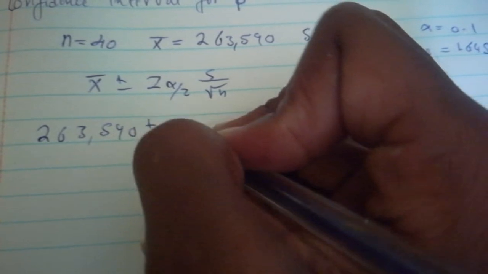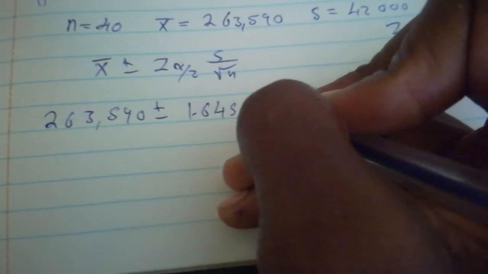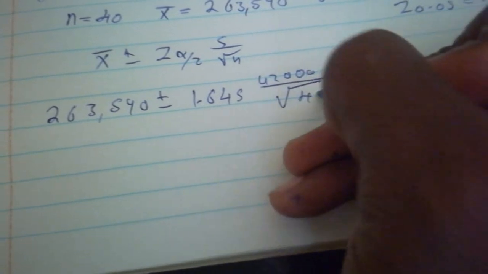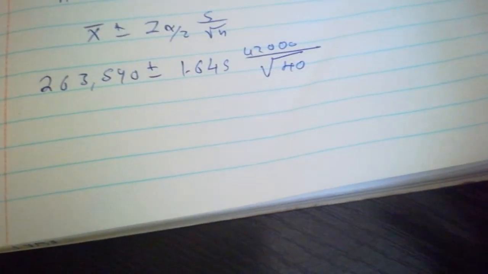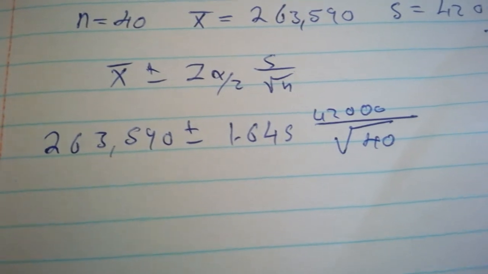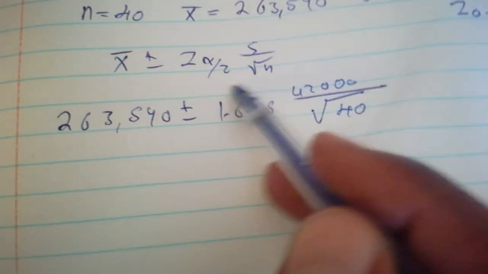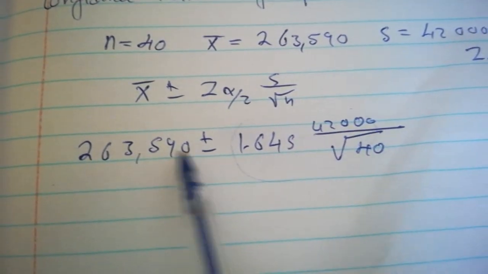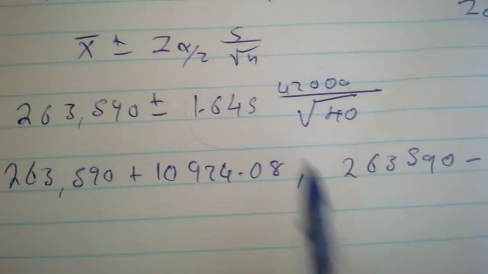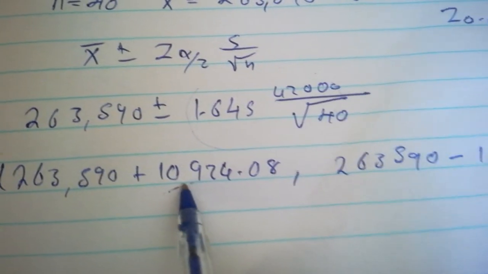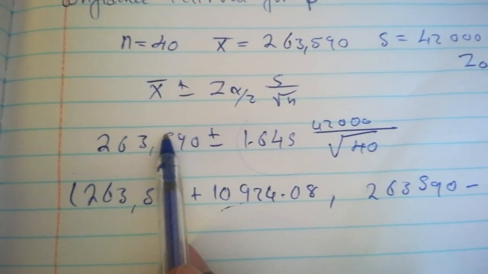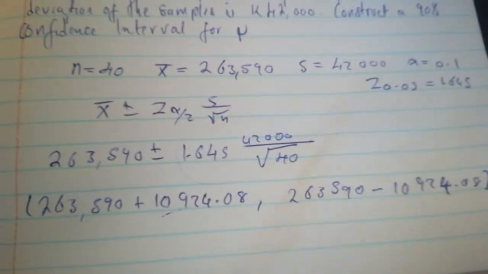Then I can substitute whatever values I have. So I have 1.645, then my s there is 42,000 over the square root of n, which is 40. Then from there you can now simplify the values that you have. So basically you simplify this, and okay, let's do it so that we find the marginal error, then add and subtract from our point estimate. So this will be our marginal error, 10,924.08. So you can add to the point estimate and also subtract to get our confidence interval.